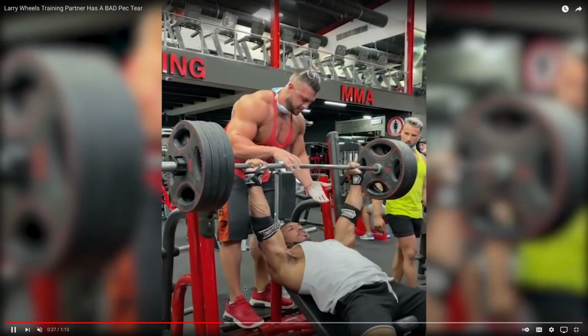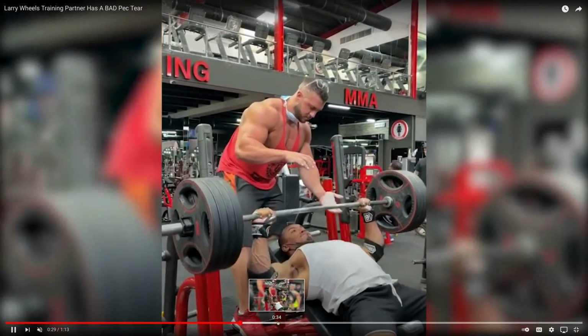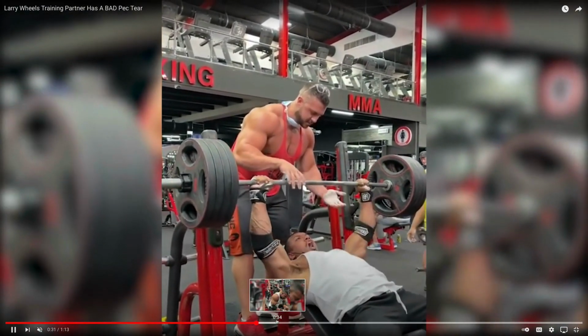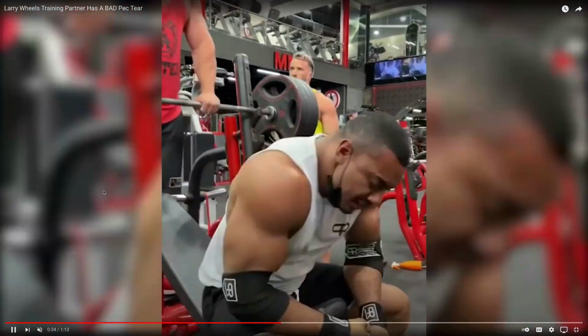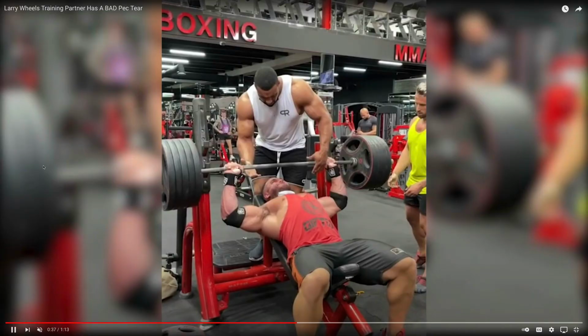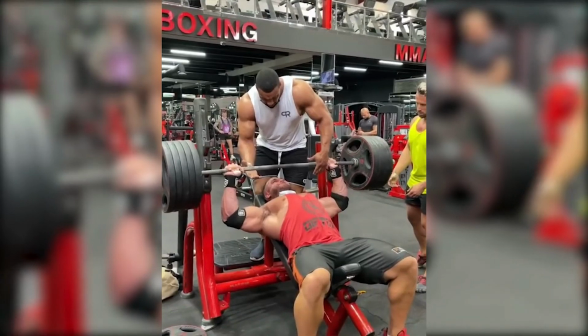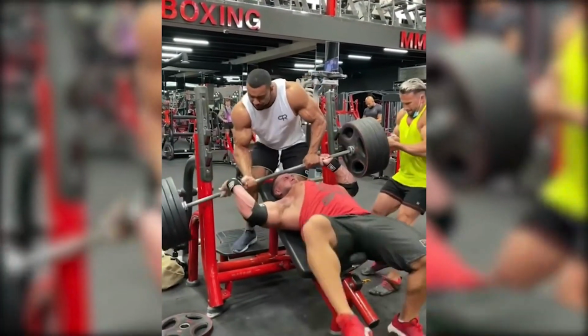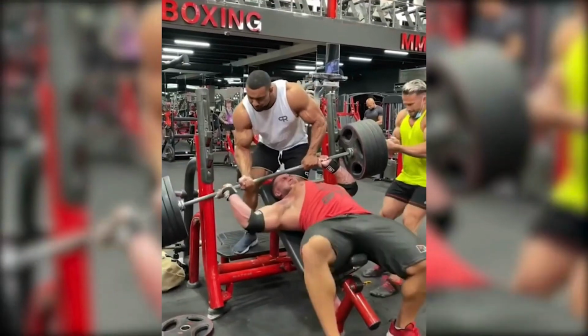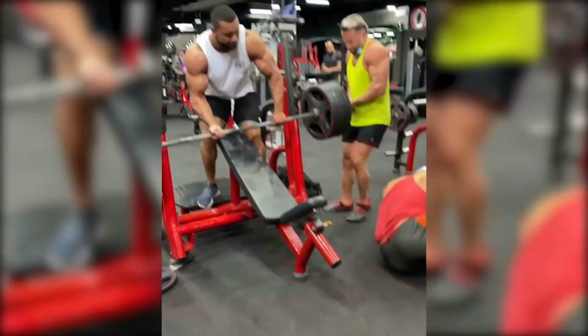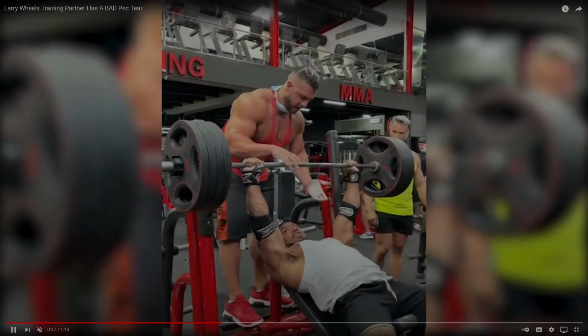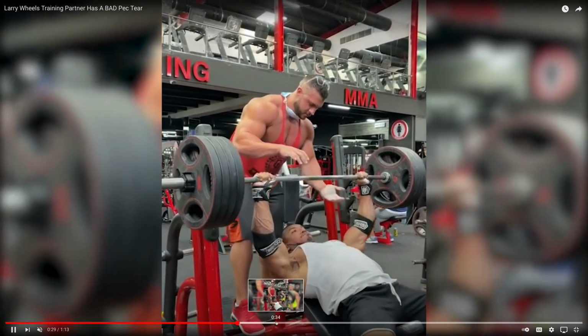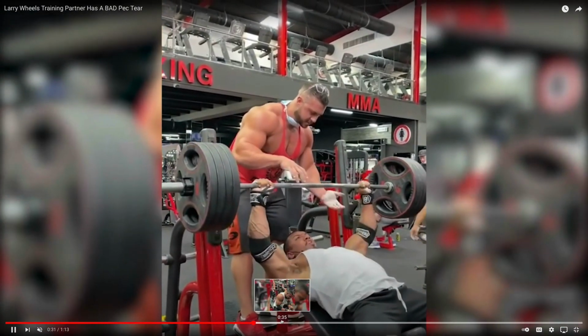That's the negative aspect of the lift, and that's typically where it tears. Now, pay attention. So he's going down. That's the negative. Look at the right pectoral, and you can see it contract. You can see it basically tear at that point, and it just avulses and goes to the medial line, towards the sternum. And it's pretty gruesome. It's terrible.